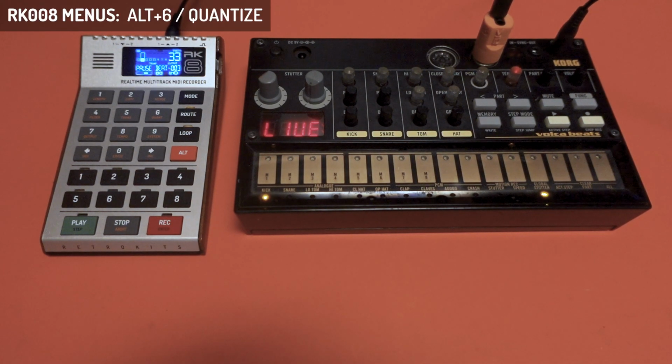Hello again for the sixth time, I guess, because we were at menu number 6, which is the quantize menu. I'm going to show you this in two different ways, because first I want to show you what the quantize does in terms of rhythmic patterns, and therefore I've used this Volca Beats here.